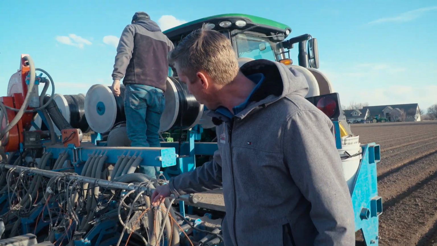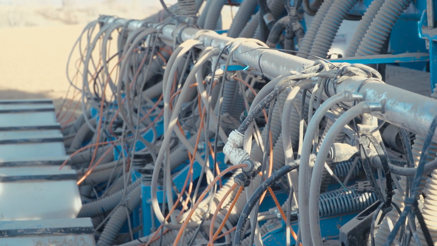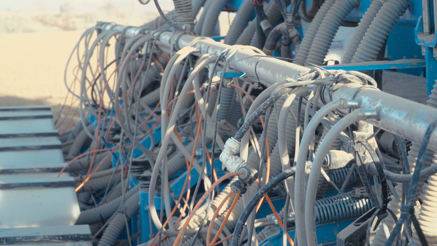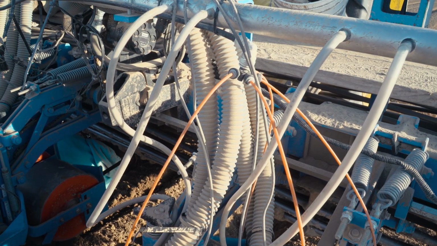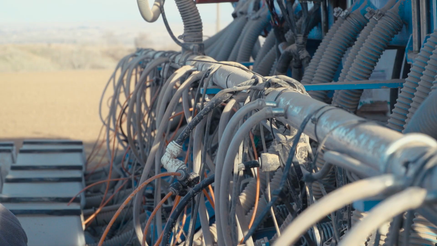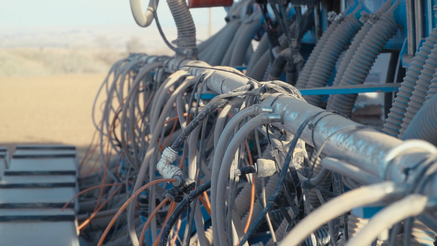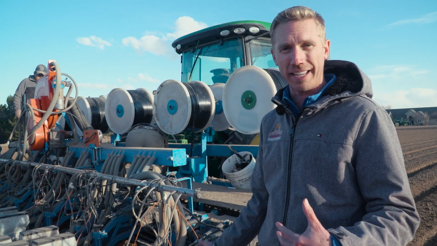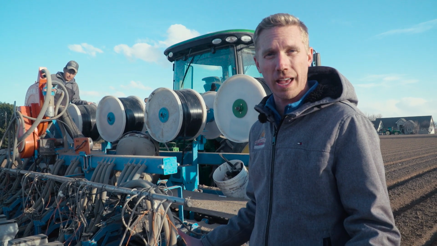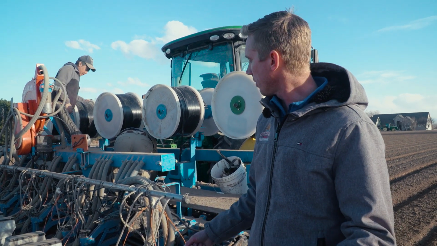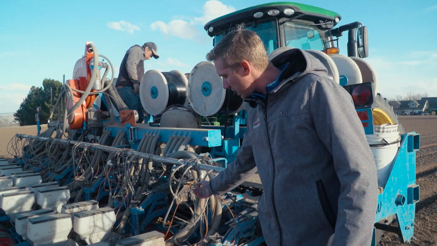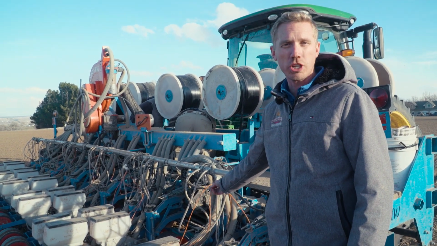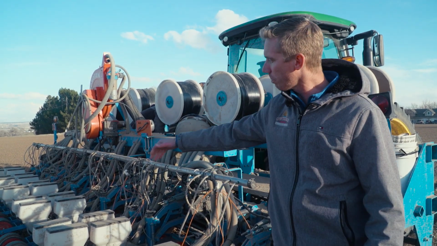All right, so we showed you the vacuum lines and what they're doing, but now what are all of these wires? What's the deal with this? Well, they're literally that. They're literally wires so that we can track what's happening in each planter box. We can see if there's skips. We can see if a planter box the plate isn't spinning. We can adjust the speed as well of the planter. So this is really giving us the ability to monitor what's going on on a per planter box basis.